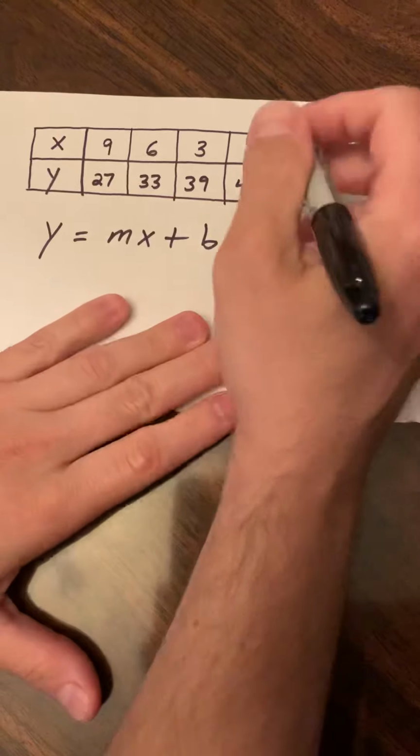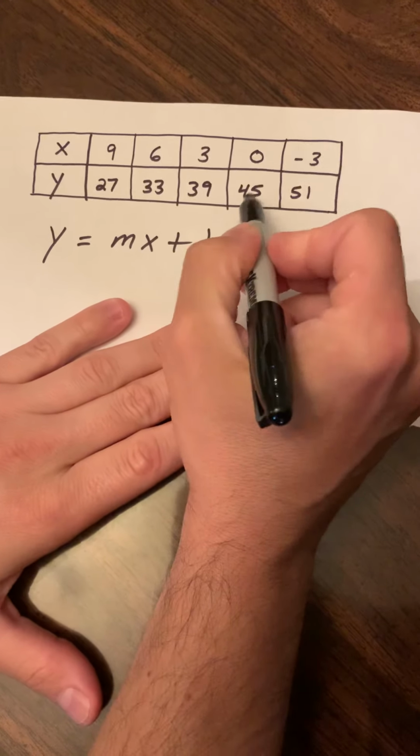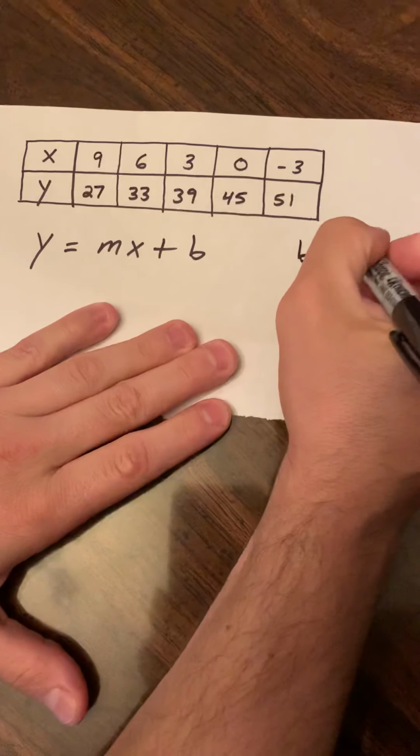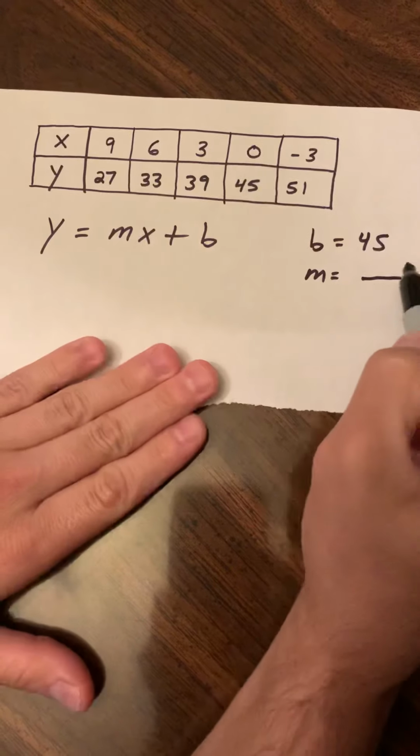Let's start with our b value here. Notice there's that 0 again, right? So who's 0 paired with? 0 is paired with 45, so that's our y-intercept. Okay, now we got to find our slope. It's always a ratio, change in y divided by change in x, all right?